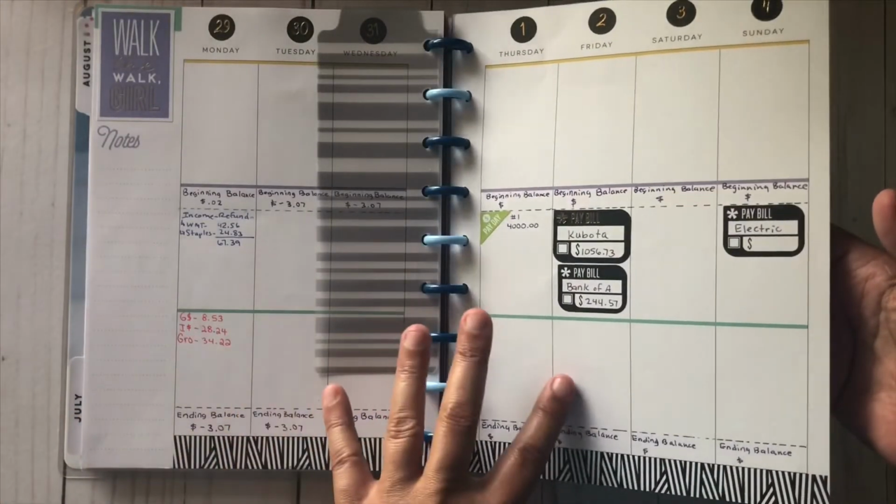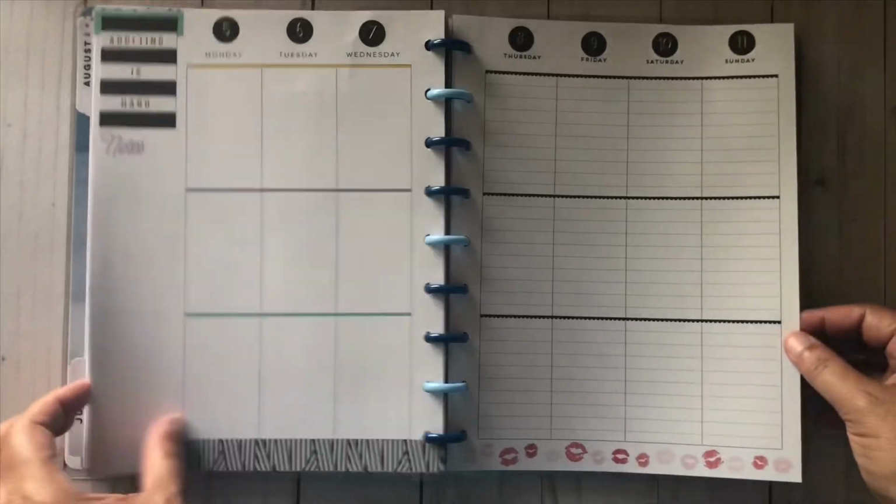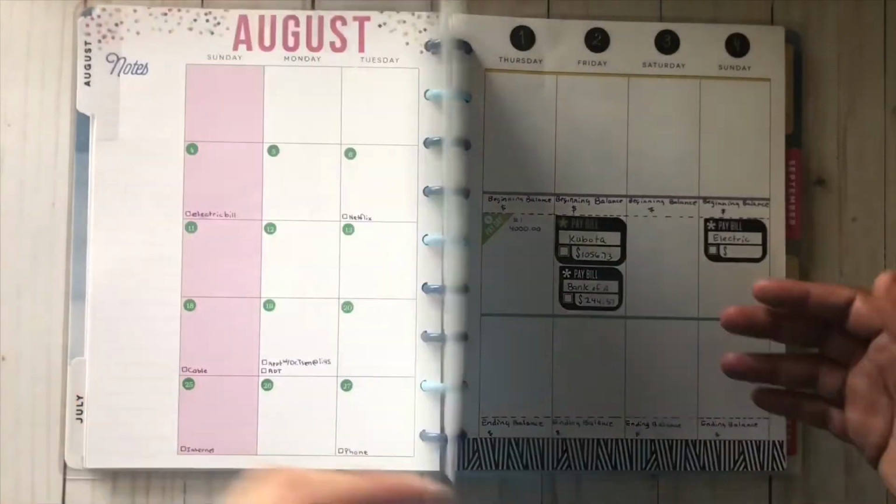I did accidentally put this page in here because I prefer the lined pages in here. But yes, that is everything that's going on with the budget.